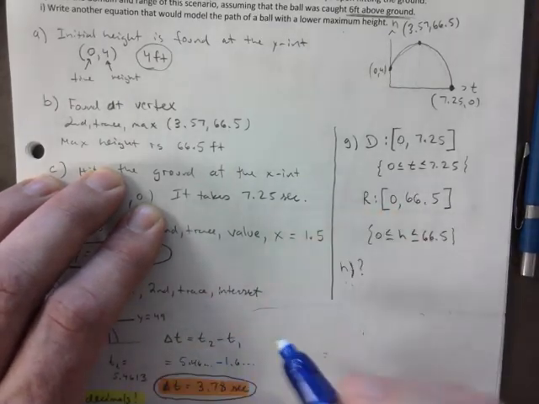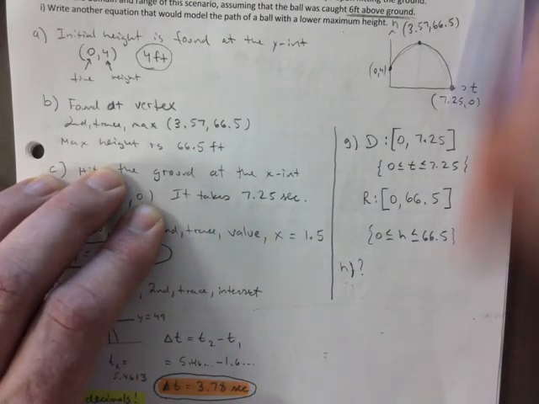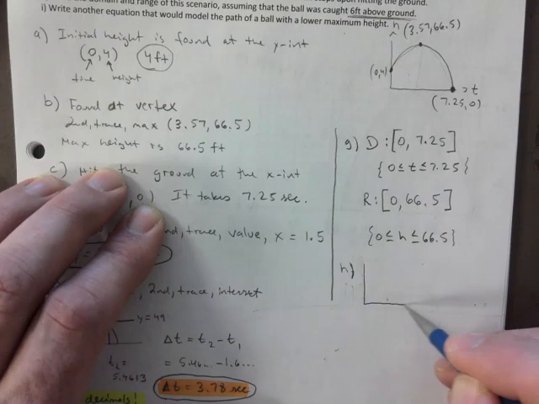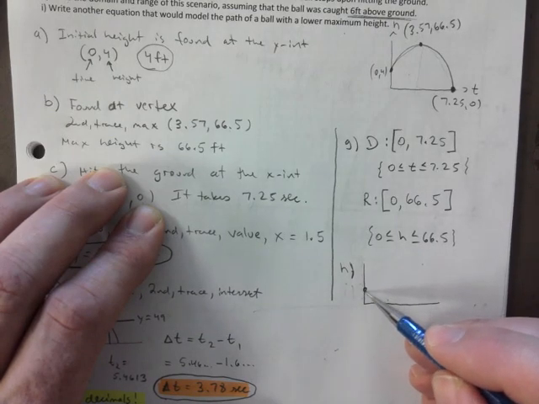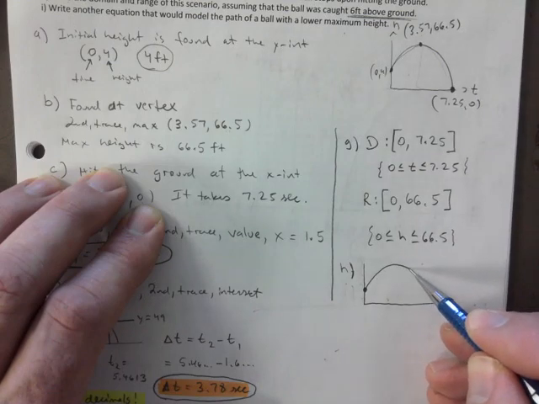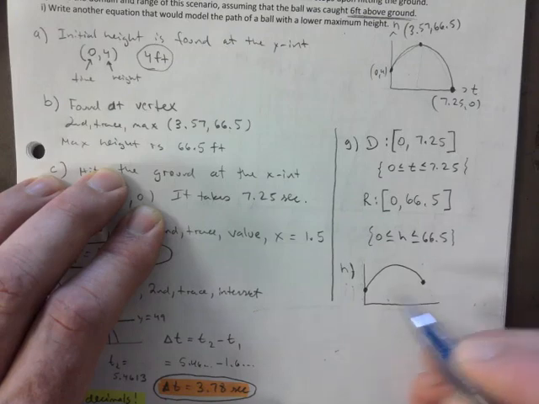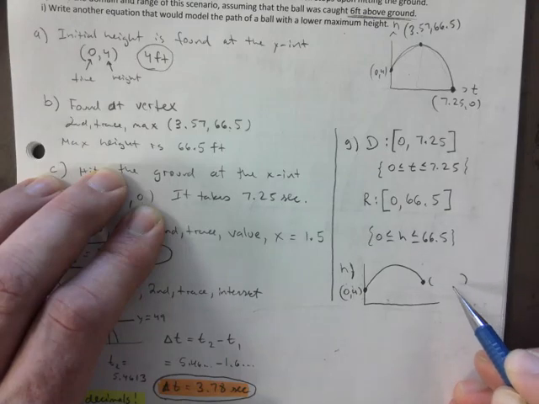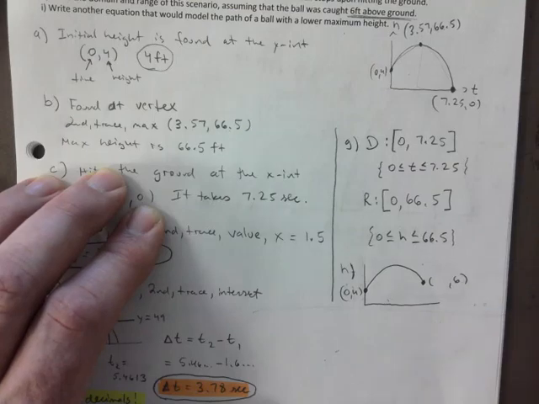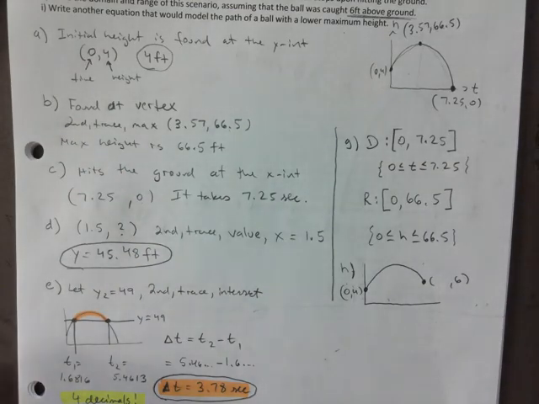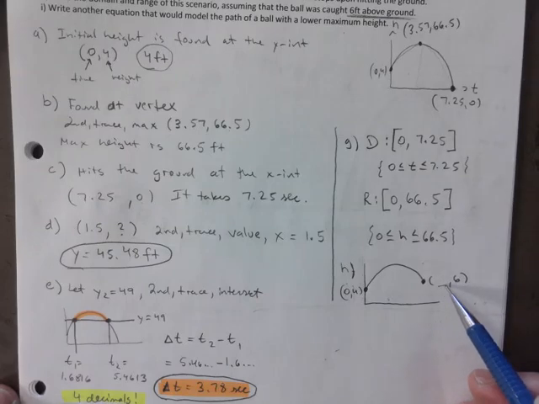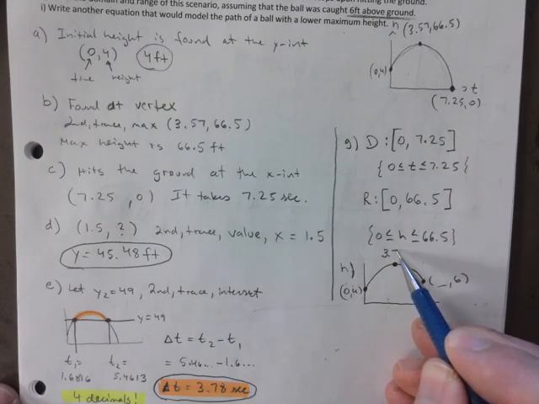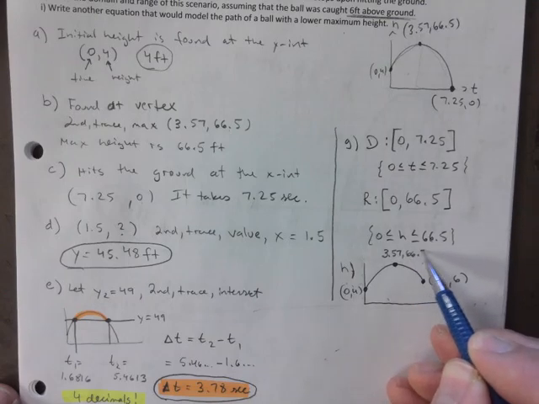So word problems is what you need to master. Okay. So let's make a rough sketch. I really like a sketch to help me out with the domain and range. We go from 0, 4, it gets hit, maximum height, and then it gets caught here. We start at 4. This is higher up, correct? The only thing I know for sure is that the height that we're catching it at is 6. I just don't know this part. Okay. What is my range? My vertex is still 3.57, 66.5.